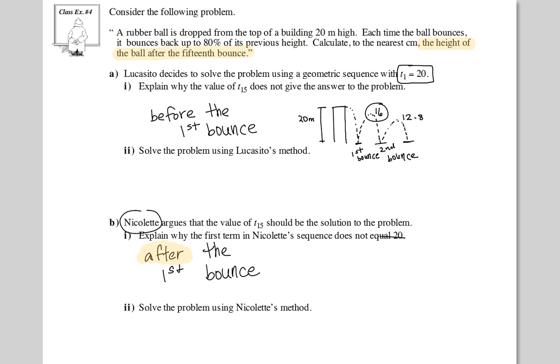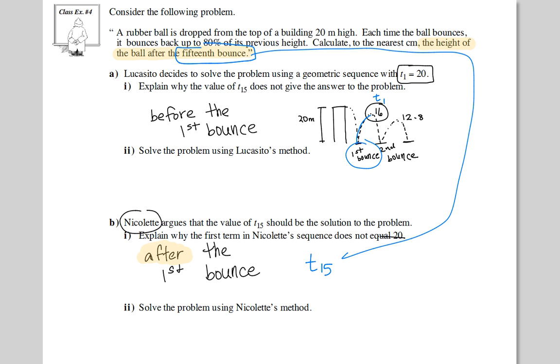Because after the first bounce, you come up here and you can call this T1. So for Nicolette, you would solve for T15, the 15th bounce, T15. Is that confusing? No. T15, 15th bounce. But if you go with Lucasito, you're actually not looking for T15, you're looking for T16. And to me, that's just confusing.